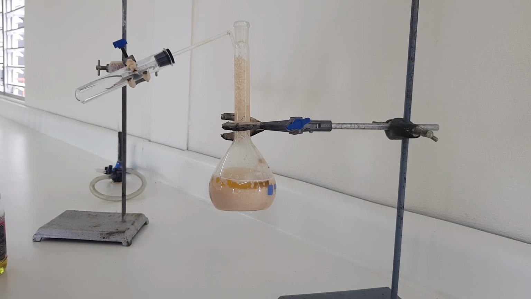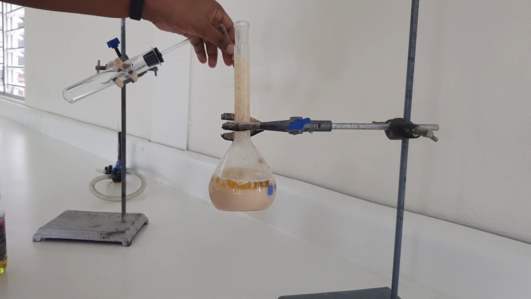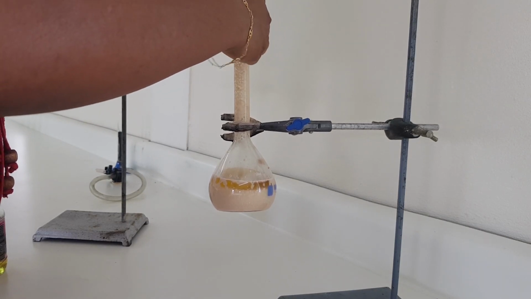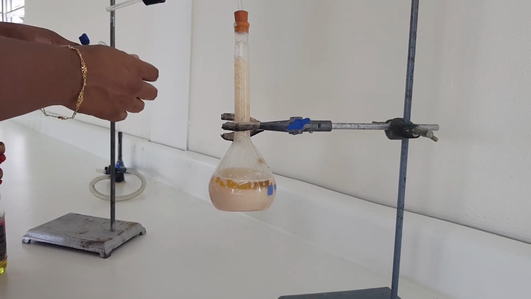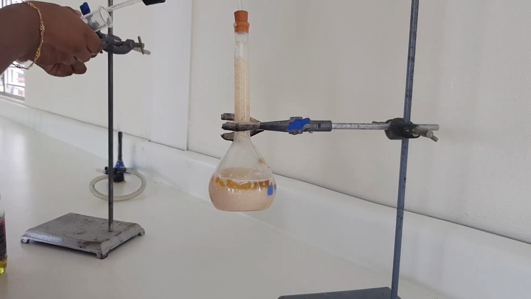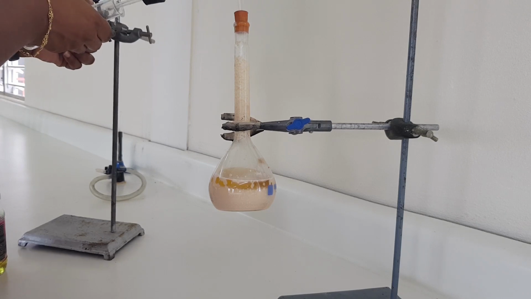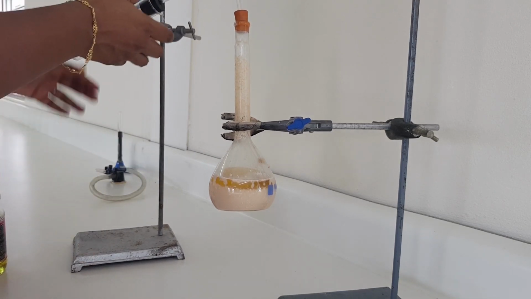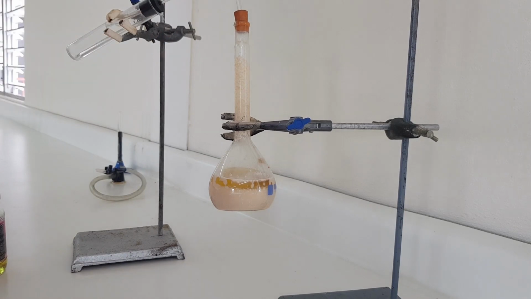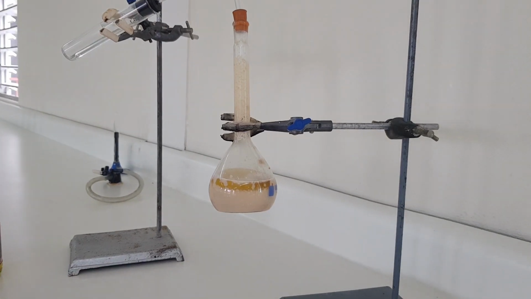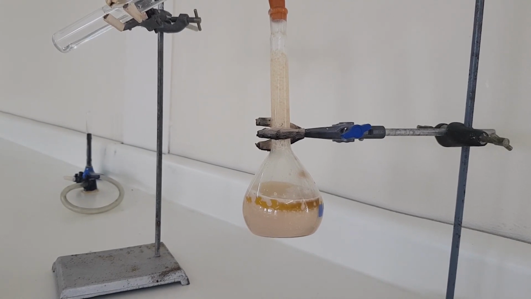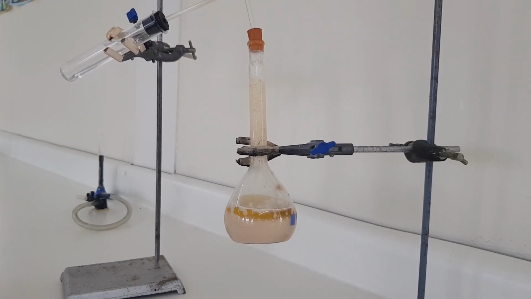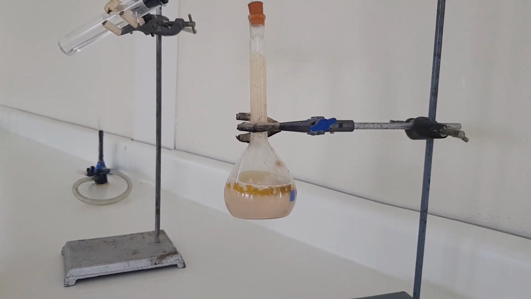And now I am going to place this delivery tube here, and I'm going to insert this into our lime water that we see here. Right? So you all are going to observe what's going on here.